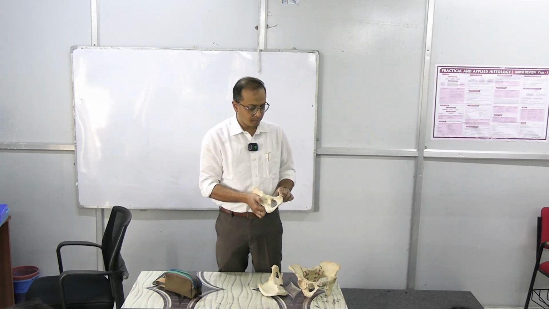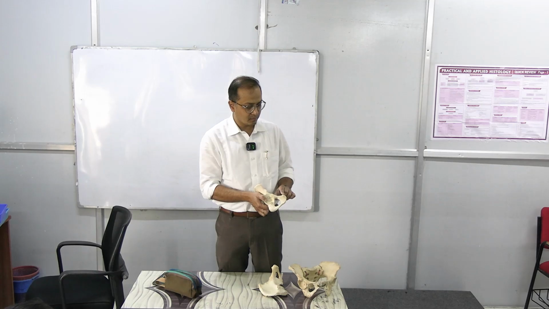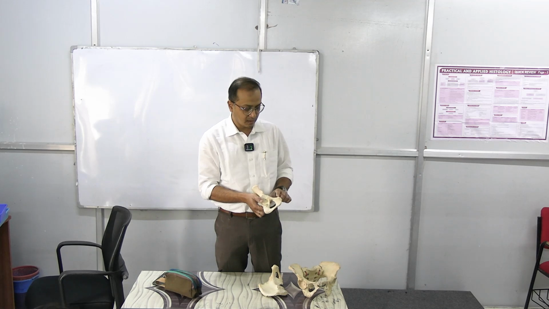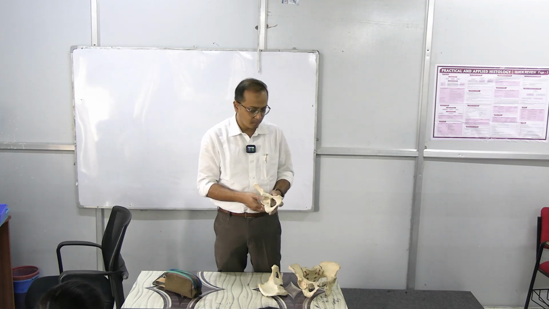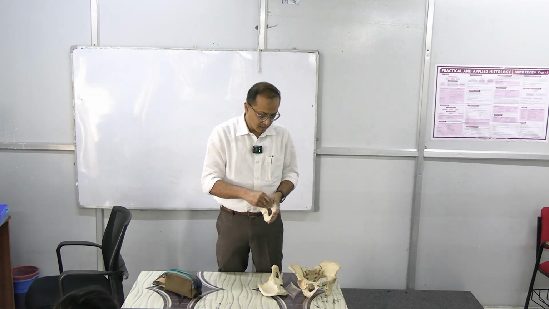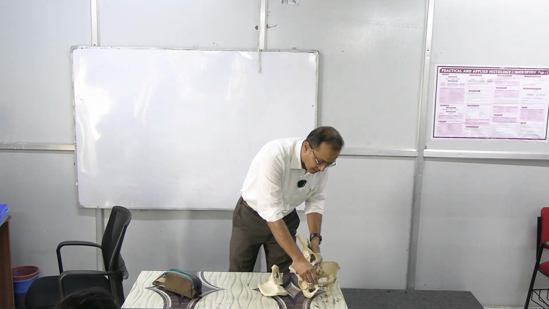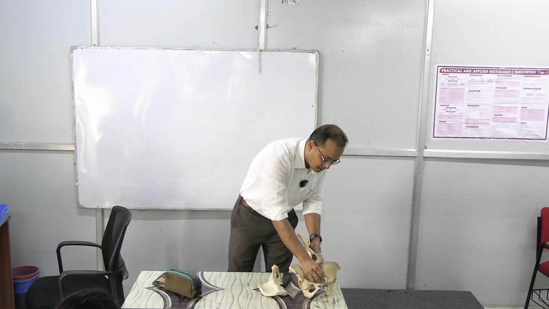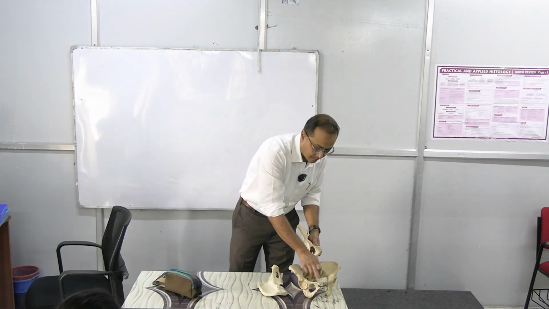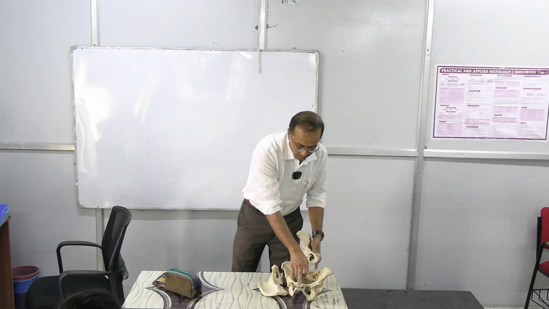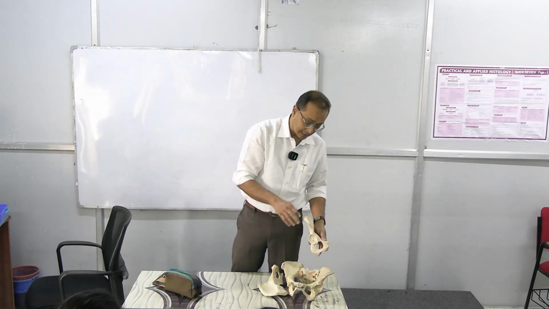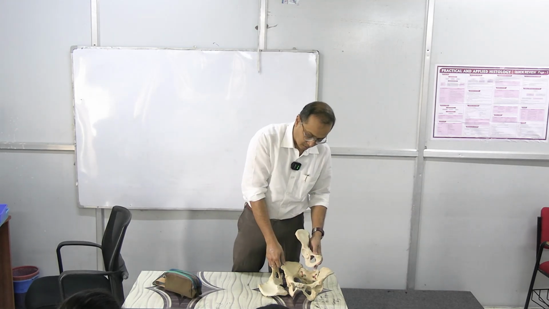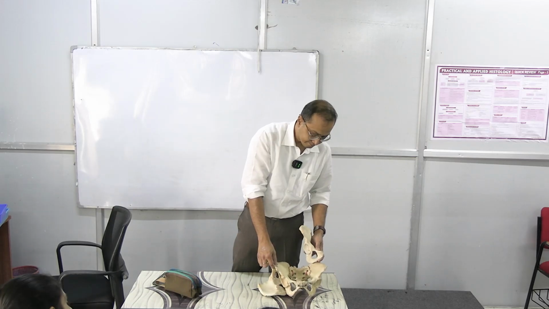Then this pubis has a surface, which we call the superior border. On the superior border, this point till this particular bony point we call the pubic crest. This bony point we call the pubic tubercle. So this is the pubic tubercle. So from here to here we call it the pubic crest. That's what you have to keep in mind, or you have to remember always.